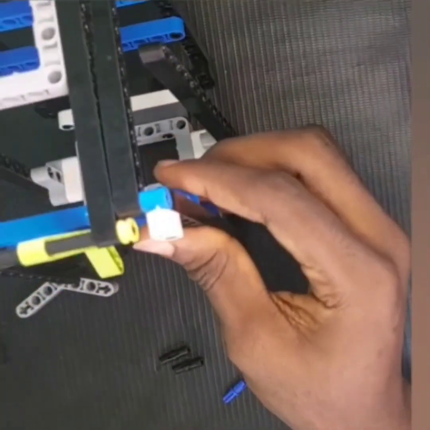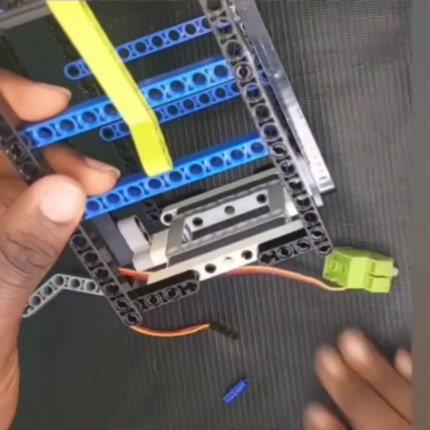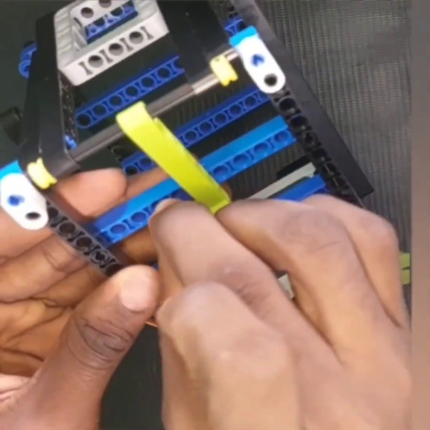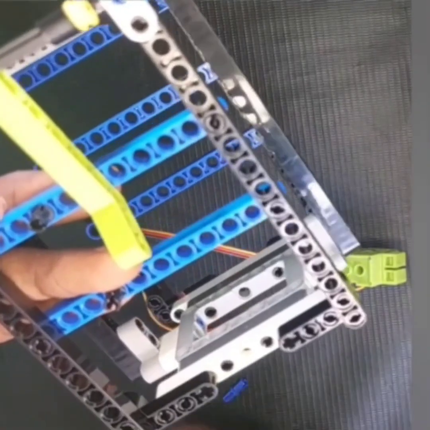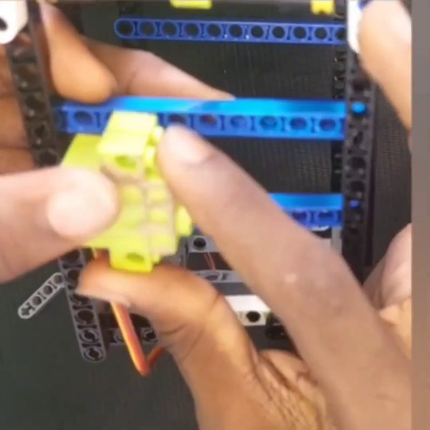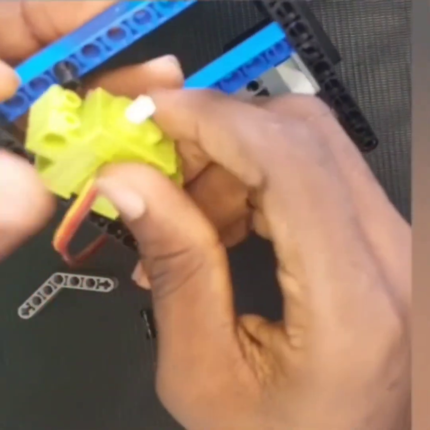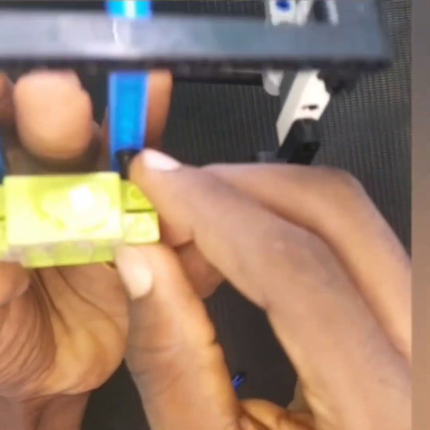So we need to add an actuator here. So you add two pins, one here first, and the other one is going to be here. Then I'm going to put the actuator here, like this. Turn it the other way, like this, and not like this. So it should not be like this. It should be like this.